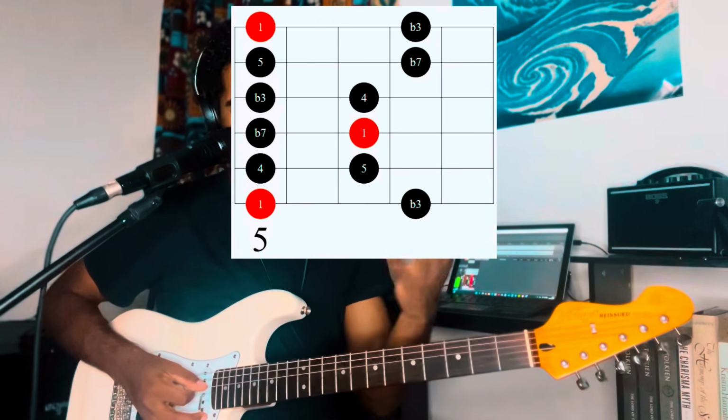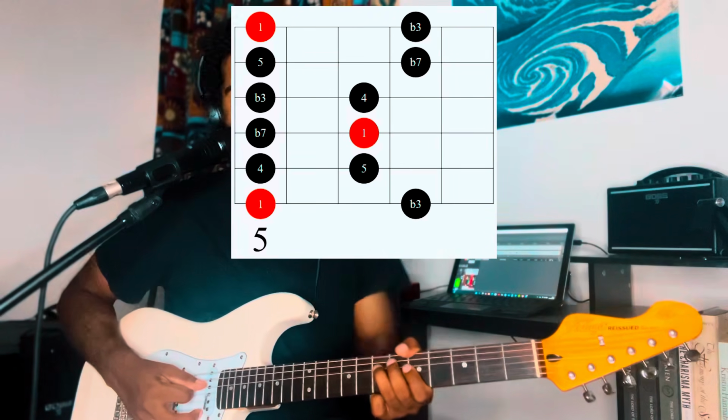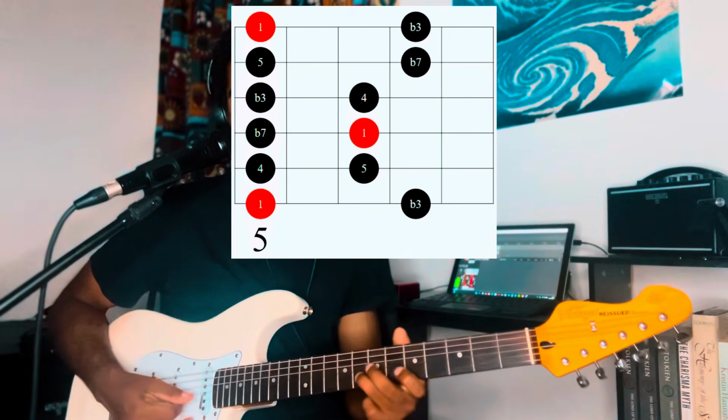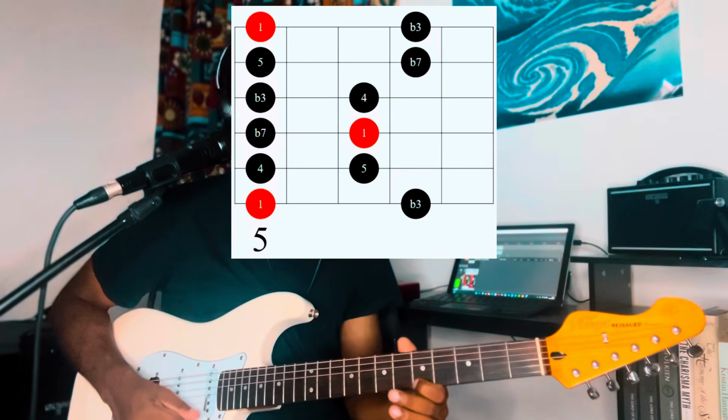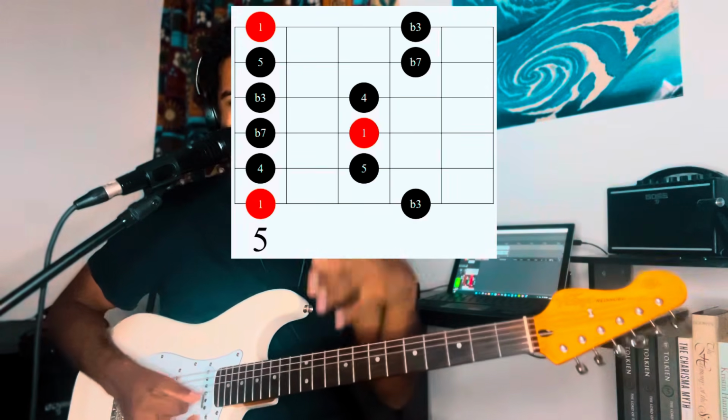After that, it repeats, starting from the 7th fret of the D string, root, 1, flat 3, 4, 5, flat 7, then back to 1 again. And then we've got flat 3 after that. I'm not going to go any higher, we're going to stick to this first pentatonic shape, but I hope that made sense.